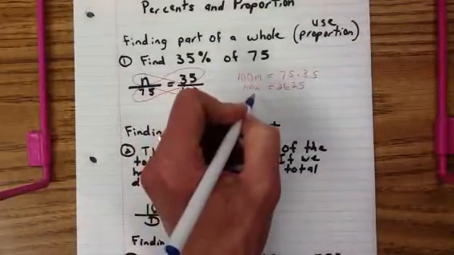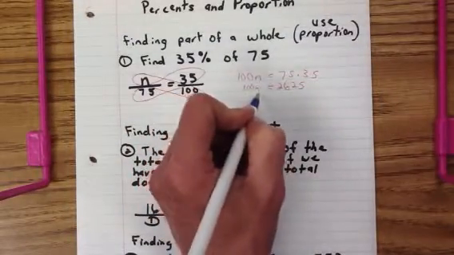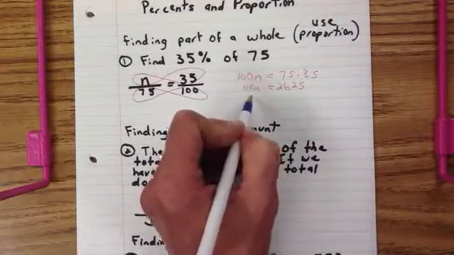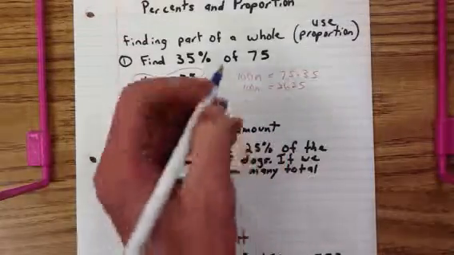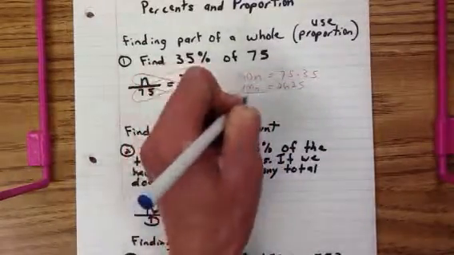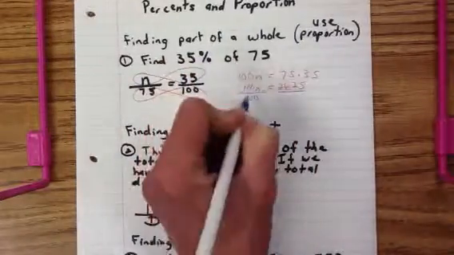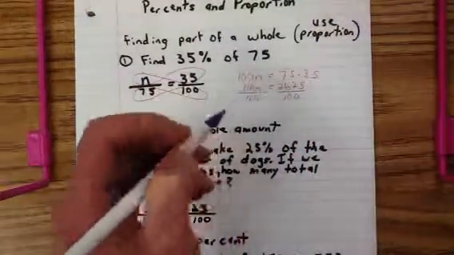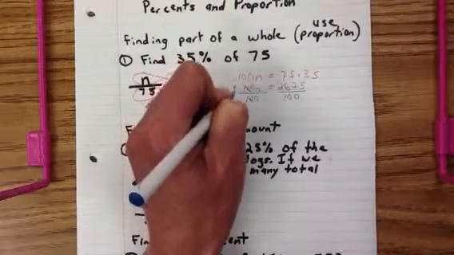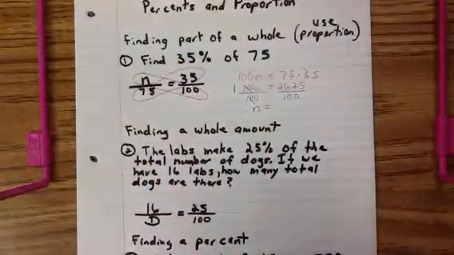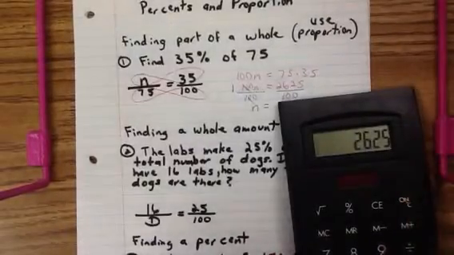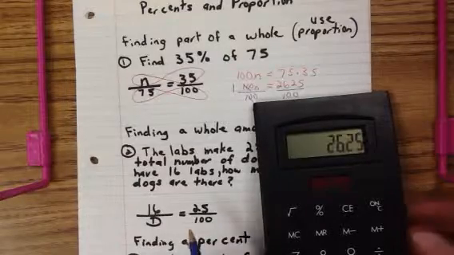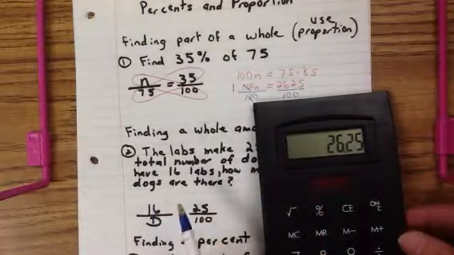So, to get n alone, I must do the opposite of what's happening to it. It's being multiplied by 100. Anytime you have a number standing beside a variable, that just means to multiply the two. So the opposite of multiplying by 100 is dividing by 100. And whatever I do to the left side of the equals, I must do to the right side of the equals. Now 100 divided by 100 cancels out and becomes 1. That leaves n alone, and I have 2,625, and I need to divide that by 100, and with the calculator you can see that's 26.25.